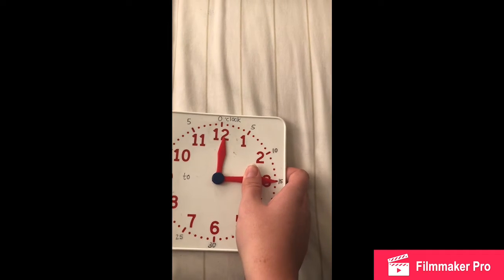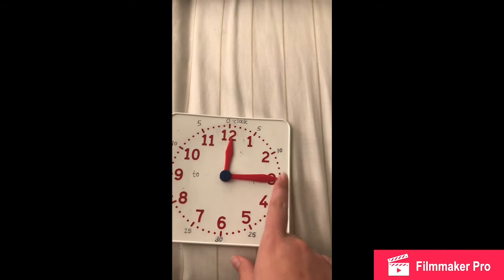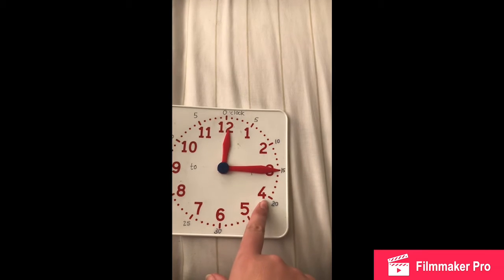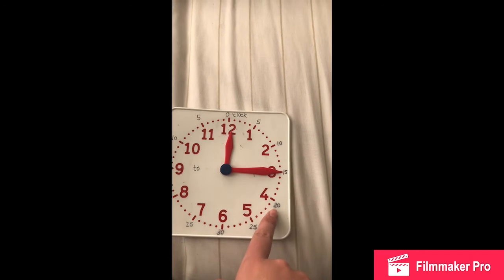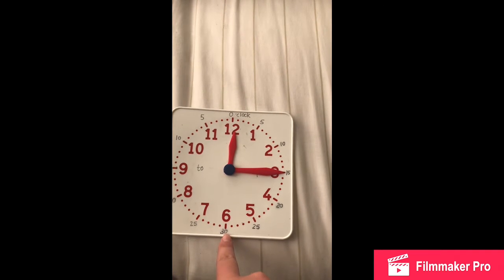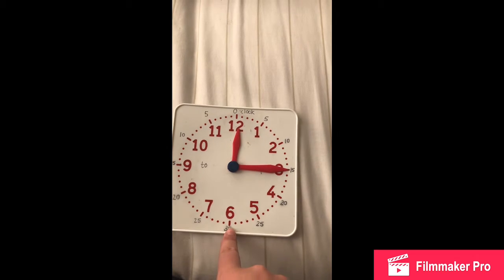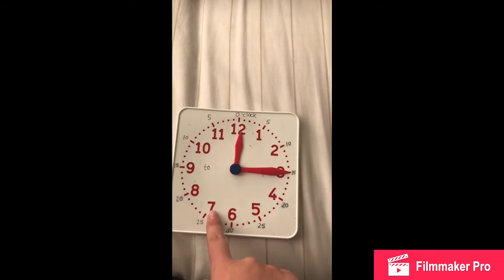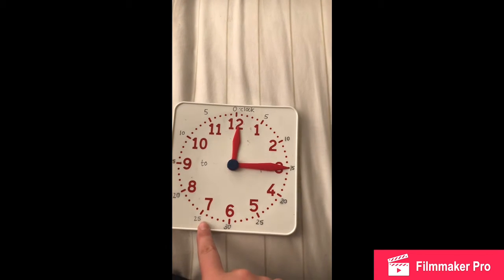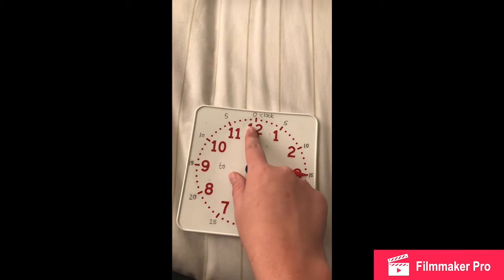If it points to the 3, it means it's 15 minutes past, or you can say it's quarter past. If it's on the 4, it's 20 minutes past. If it's on the 5, it's 25. If it's on the 6, you can either say 30 minutes past or half past. If it's on the 7, then it's 25 minutes to. So you don't say 35 minutes past, you say 25 minutes to the next hour.